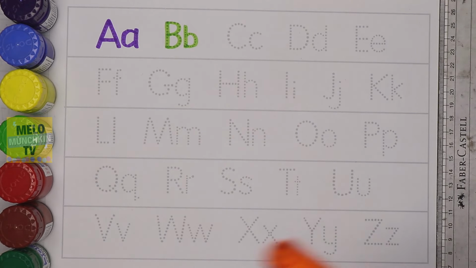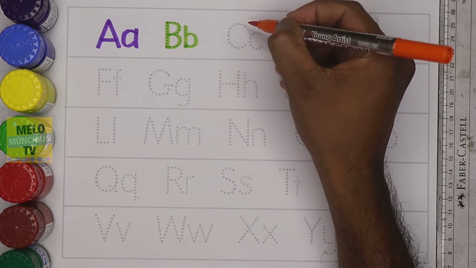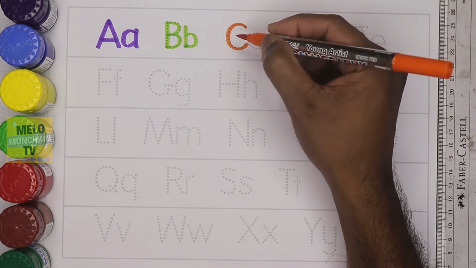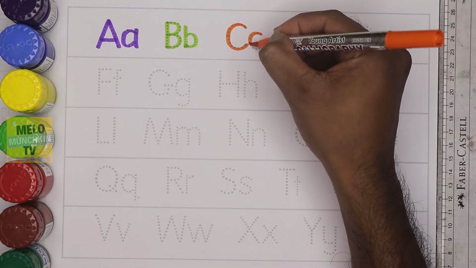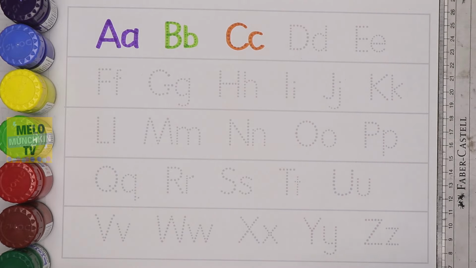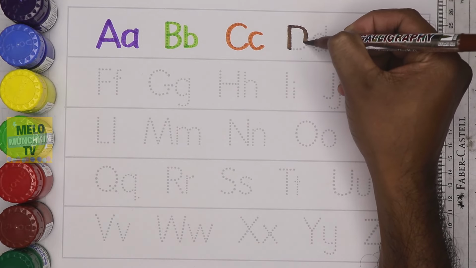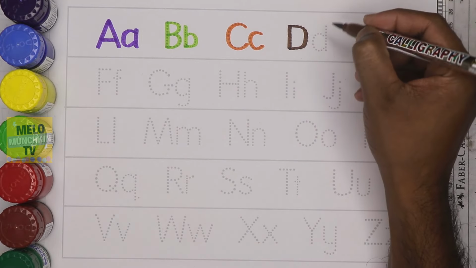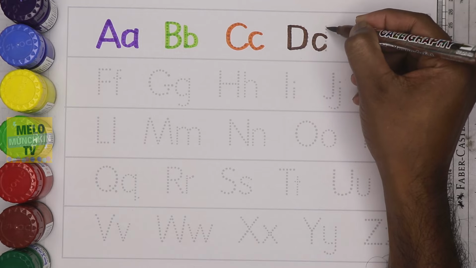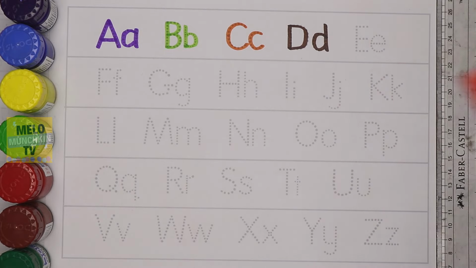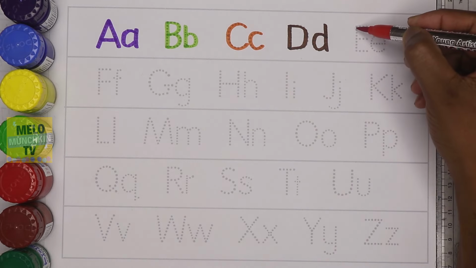Next I'll take orange color and write the letter C. This is capital letter C. C for cat. This is small letter C. C for cat. And this one is orange color. Next I'll take brown color and write the letter D. This is capital letter D. D for dog. This one is small letter D. D for dog.